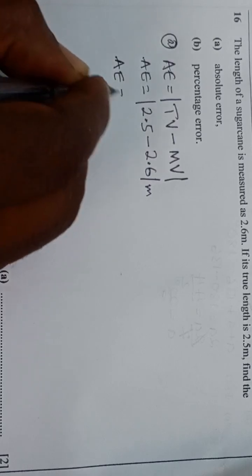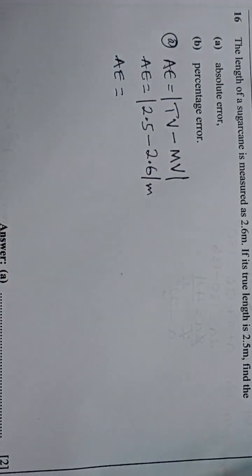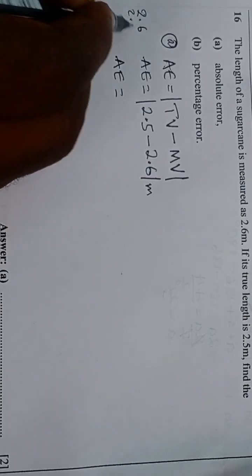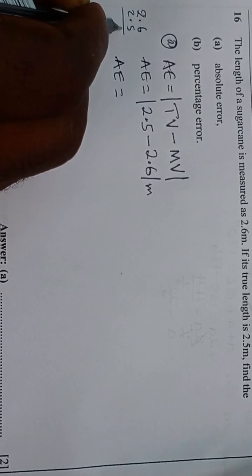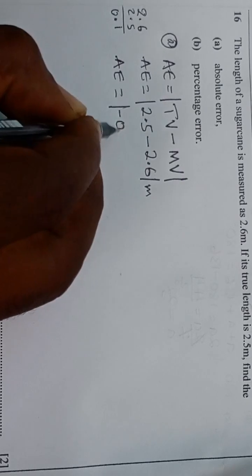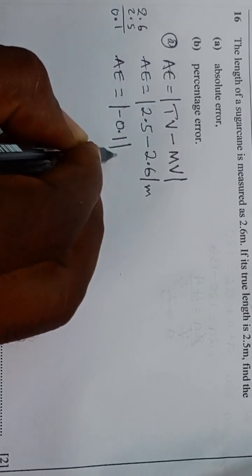So absolute error is equal to 2.6 minus 2.5. Remember that when you are subtracting, you ensure that you put the point in the same column. Then make sure that the bigger number is on top. So it's going to be 2.6 minus 2.5. So 6 minus 5, that is 1. You bring down the point, 2 minus 2, it is a 0. But since it is 2.5 minus 2.6, it is going to be negative 0.1 meters.